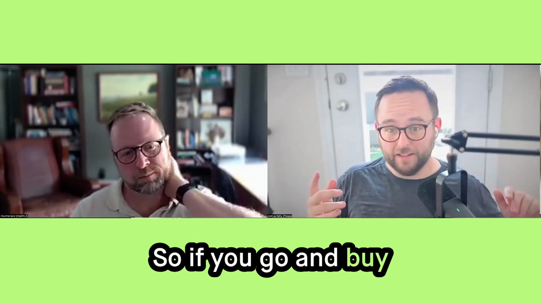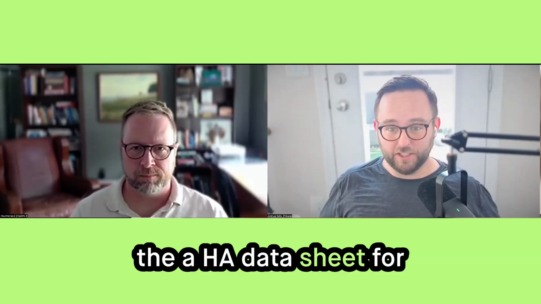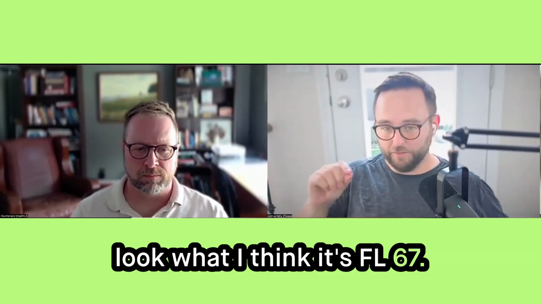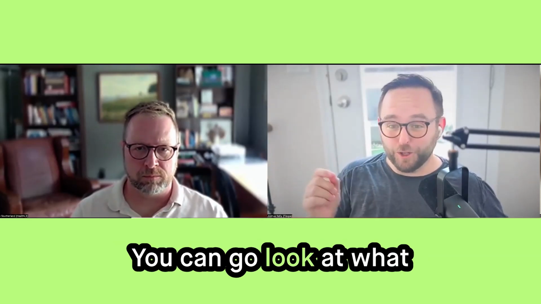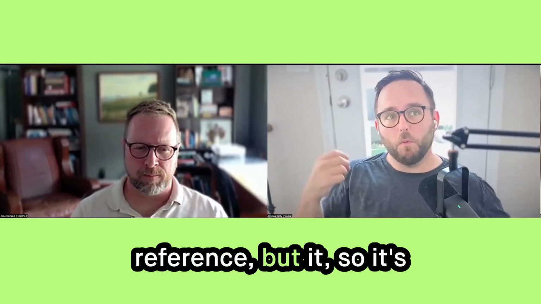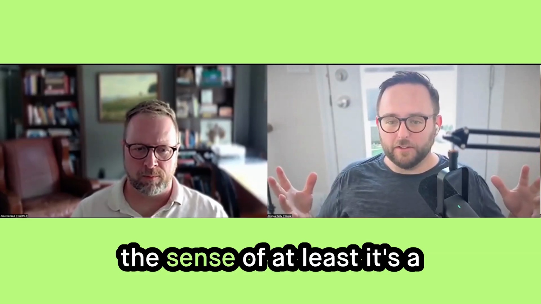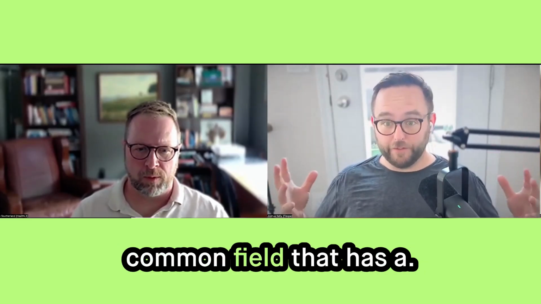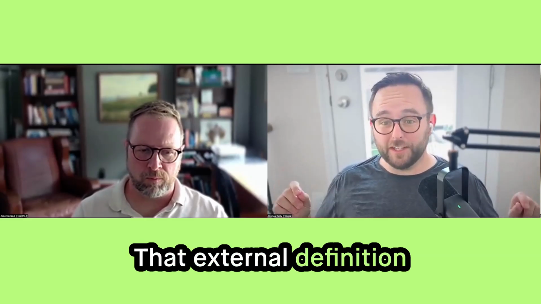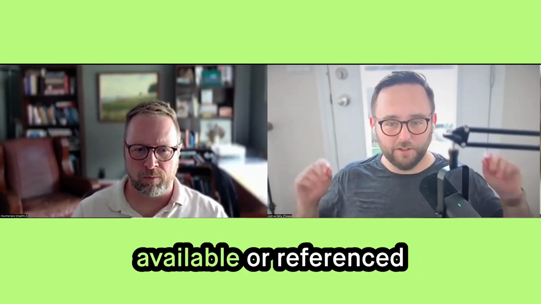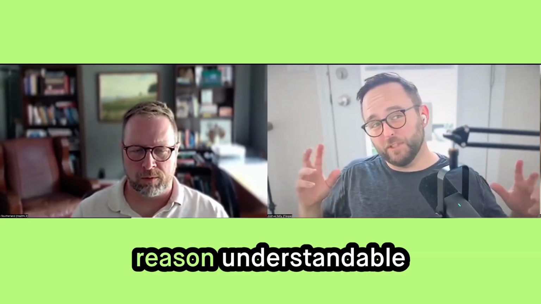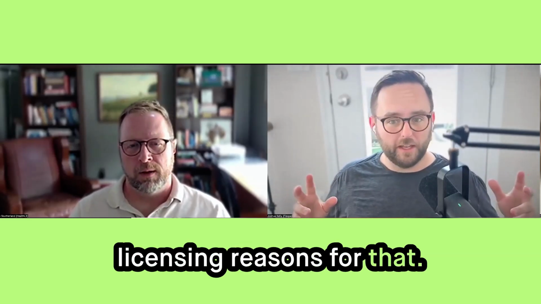So if you go and buy the AHA data sheet for UB04, you can look at what that field code definition is supposed to be. I think it's FL67, I think that's the right one. So there is an external reference, and it's still a best case in the sense that at least it's a common field that has a commonly accepted external definition. That external definition is not necessarily clearly available or referenced in the FHIR IG itself. And I think there are understandable licensing reasons for that.